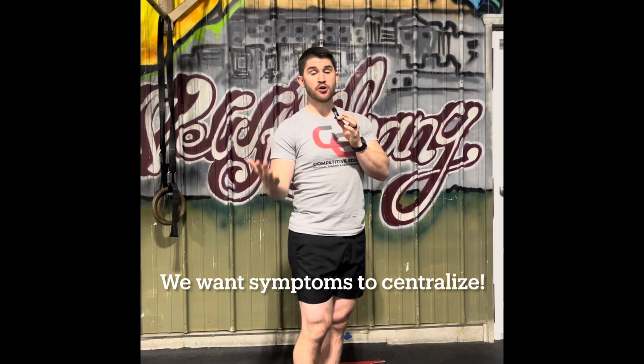Now, if your symptoms moved closer up the leg or maintained the same position but decreased in intensity, that is called centralizing. But what if the symptom didn't change at all? It was a 3 out of 10 here before and after that movement. Well, you're going to do 2 rounds of 10 more repetitions each. And again, monitoring each time, did the location of my symptom change or did the intensity of the symptom change?